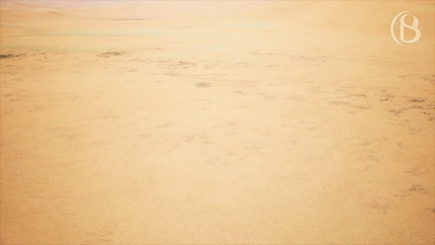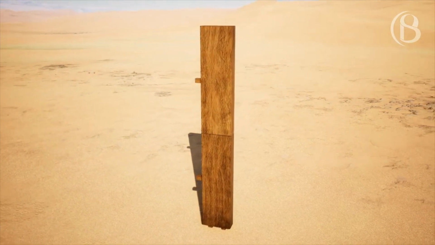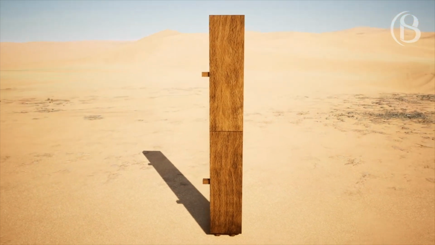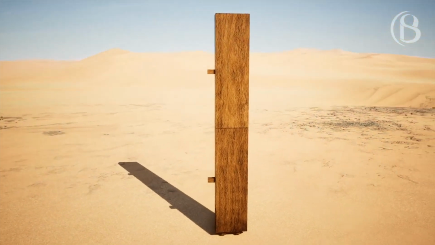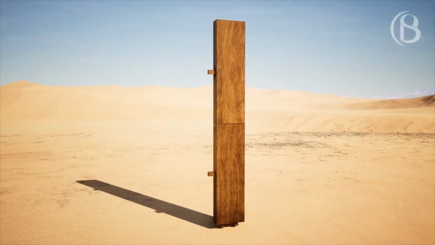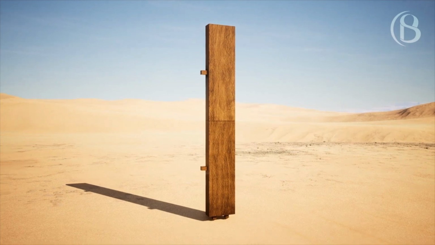And for the tabernacle, you shall make the boards of acacia wood standing upright. 10 cubits shall be the length of a board, and 1.5 cubits shall be the width of each board. 2 tenons shall be in each board for the binding one to another. Thus you shall make for all the boards of the tabernacle.